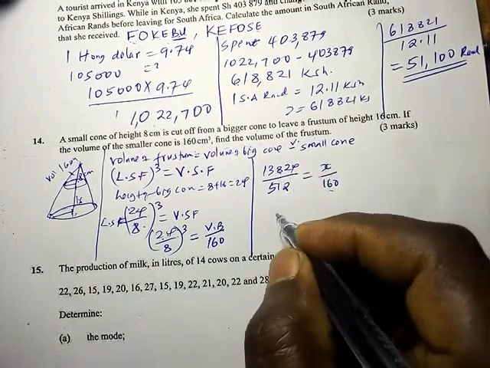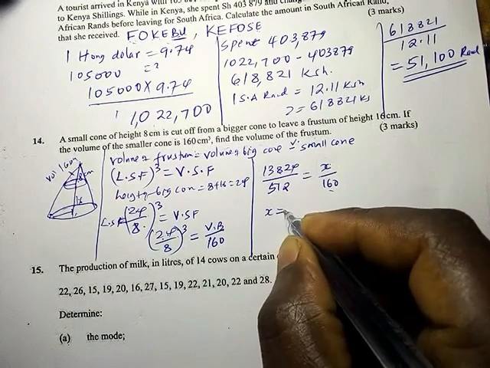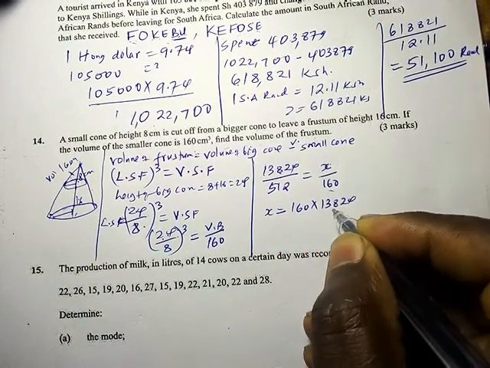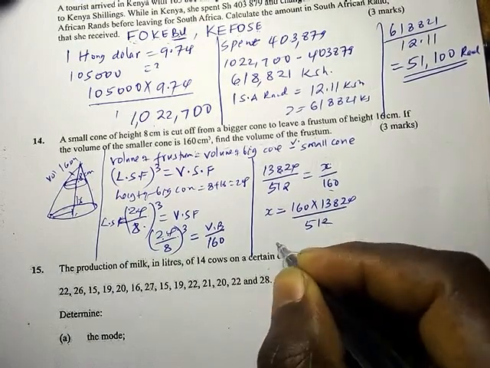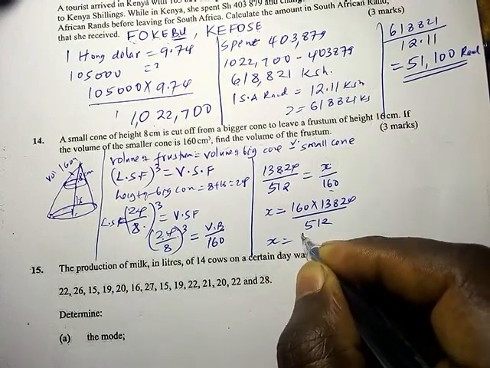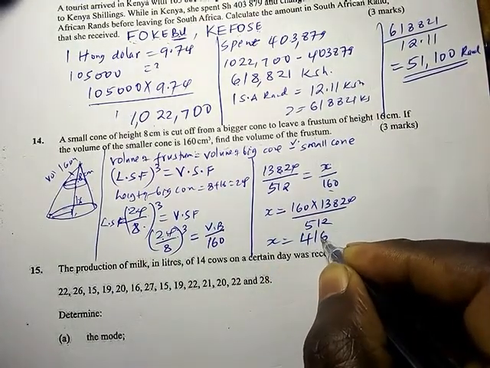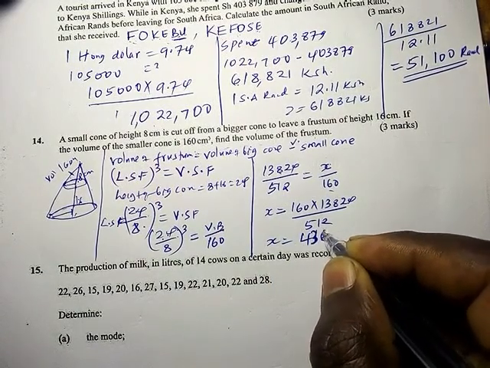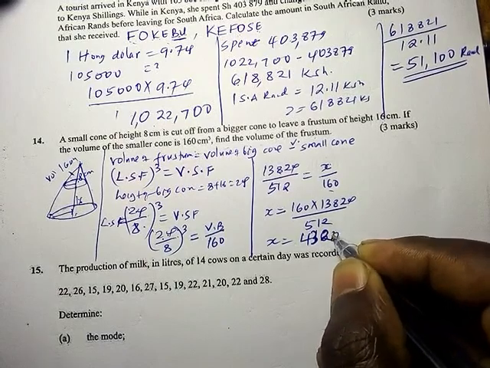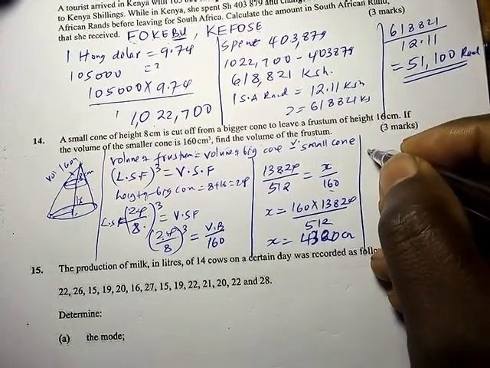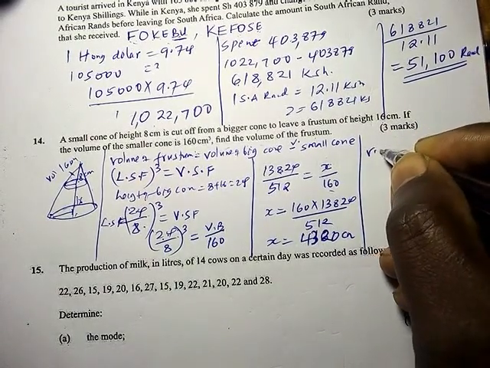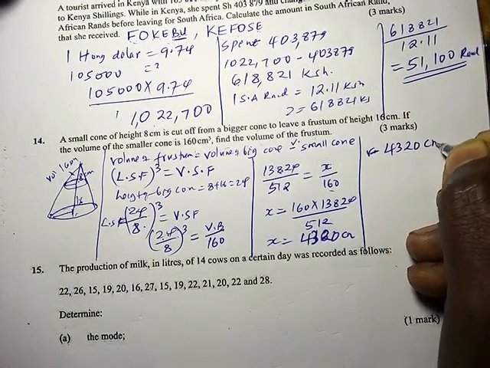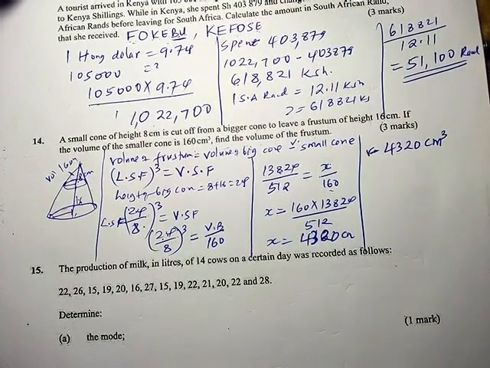So cross multiply: x is going to be 160 times 13,824, divided by 512. X is equal to 4320 centimeters cubed. So the volume of the big cone is 4320 centimeters cubed.